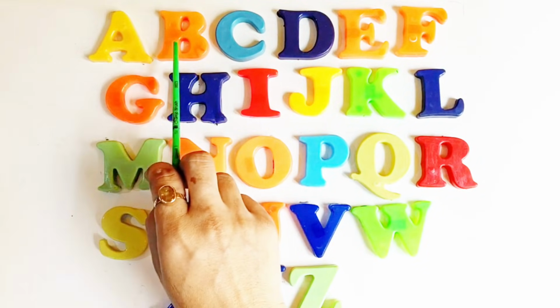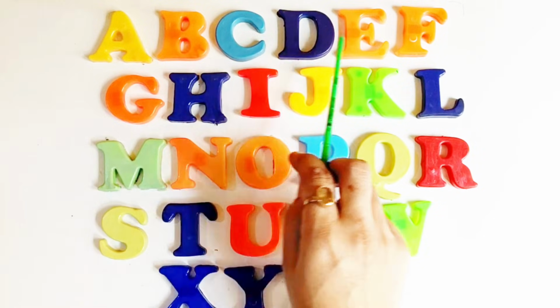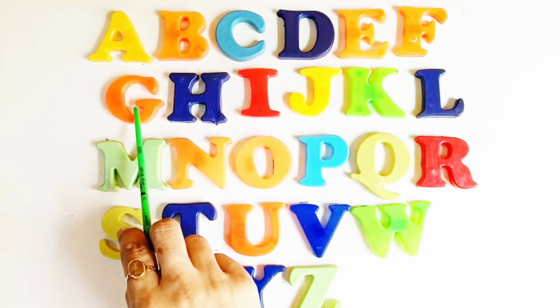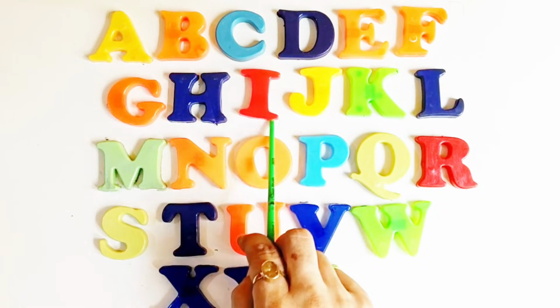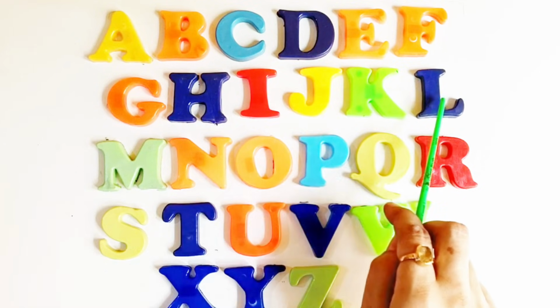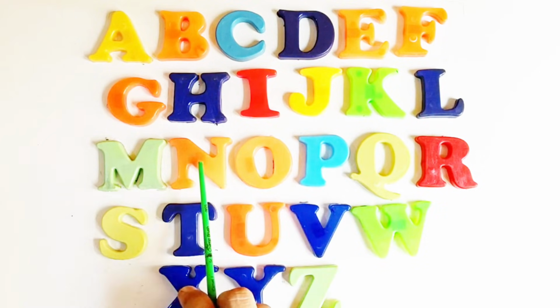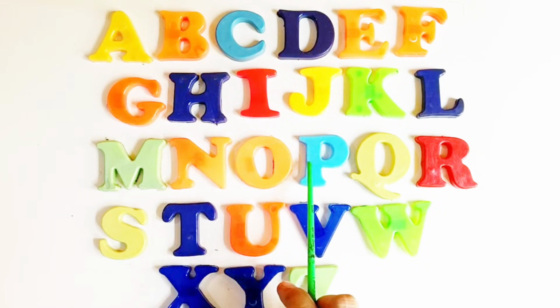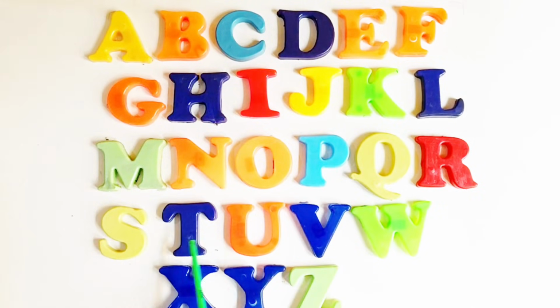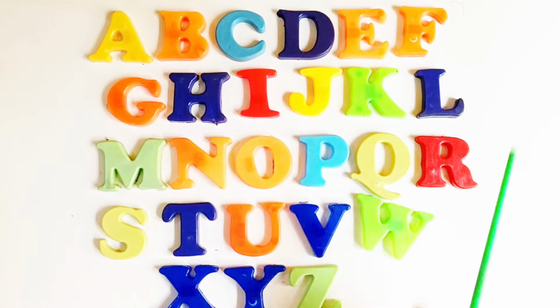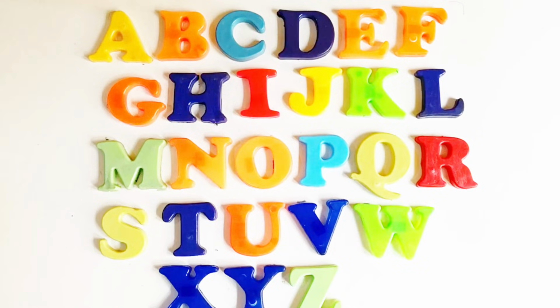So, A for avocado, B for blueberry, C for cherry, D for dragon, E for egg, F for flowers, G for grapes, H for hat, I for ice cream, J for juice, K for kite, L for lemon, M for mother, N for net, O for ox, P for parrot, Q for queen, R for rainbow, S for sky, T for tree, U for uniform, V for van, W for watermelon, X is for X-ray, Y for yak, Z is equal to zero.